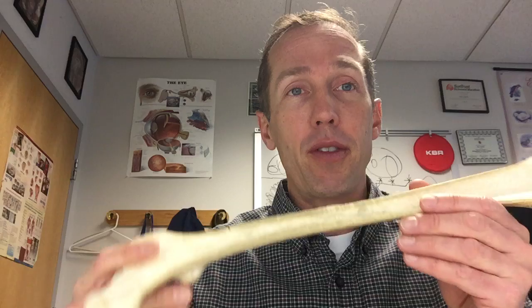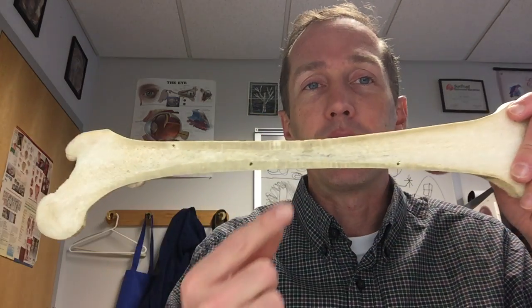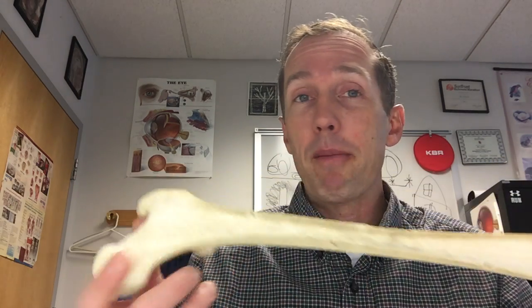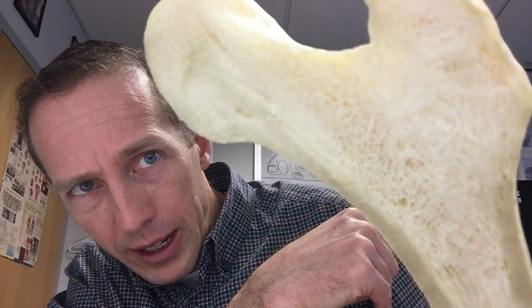If I turn it around, this one has been sectioned, and so you can see there is compact bone right here, and compact bone right here as well. If we look inside here, you can see that spongy bone in there. Look at that spongy bone.